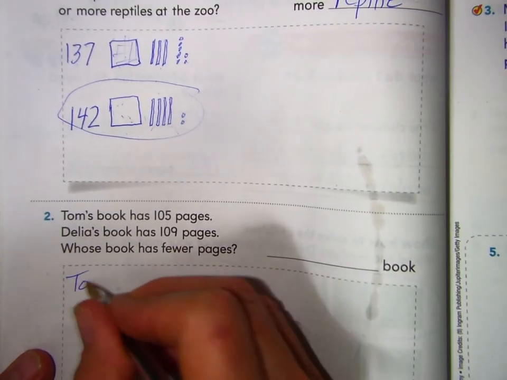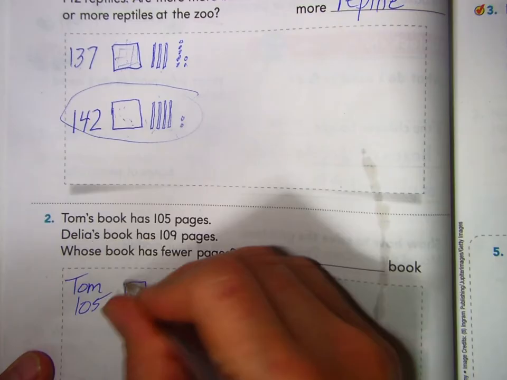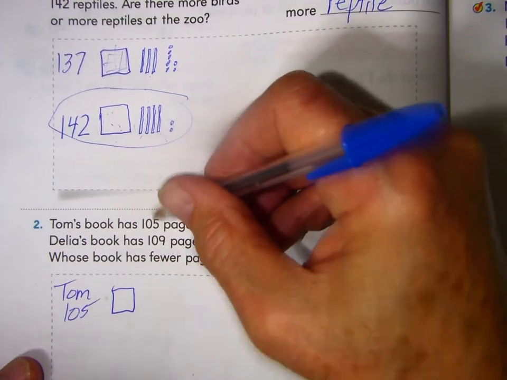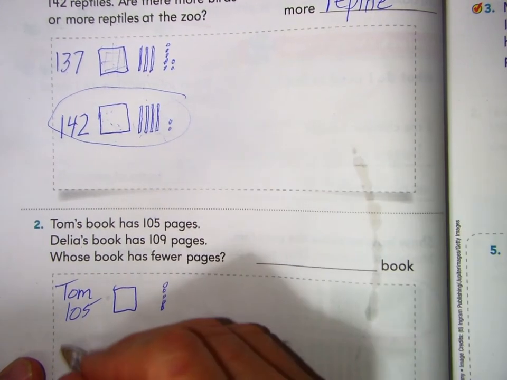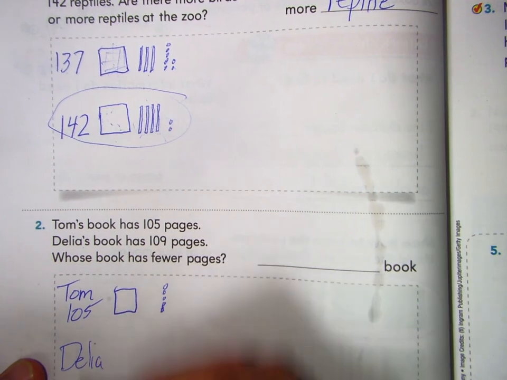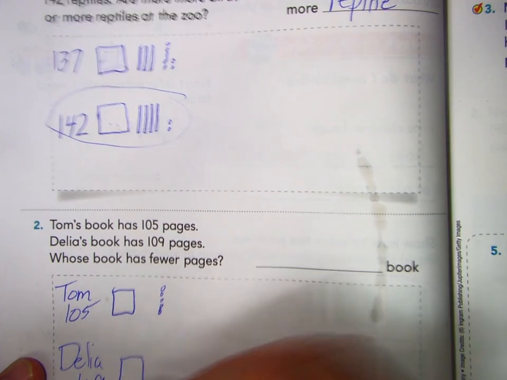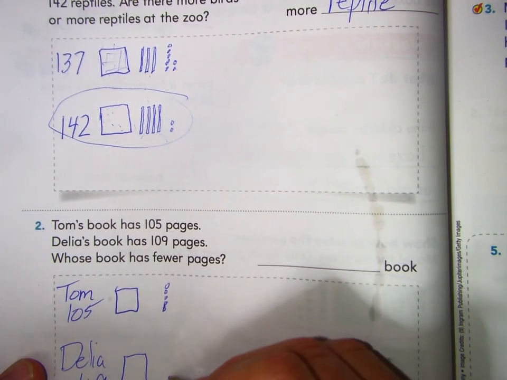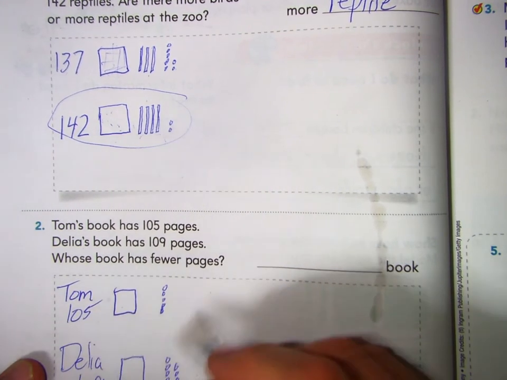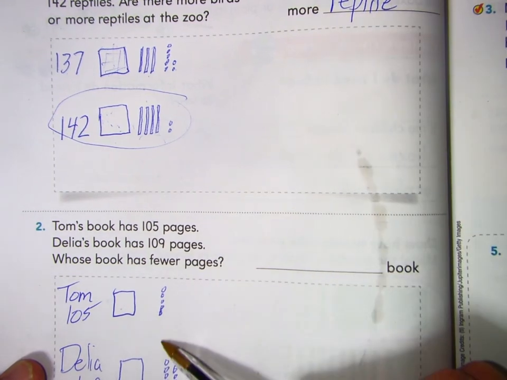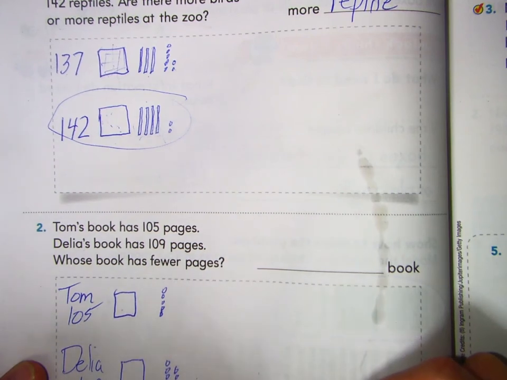Let's do Tom. He has 105. So he has 100. But look, no tens. But 5 ones. And Delia has 109. She also has 100. She also has no tens, but she's got 9 ones. So let's compare. Remember, what are we looking for? We're looking for the one that has the fewer. ¿Cuál número es más chiquito? Es menor. 105 o 109.